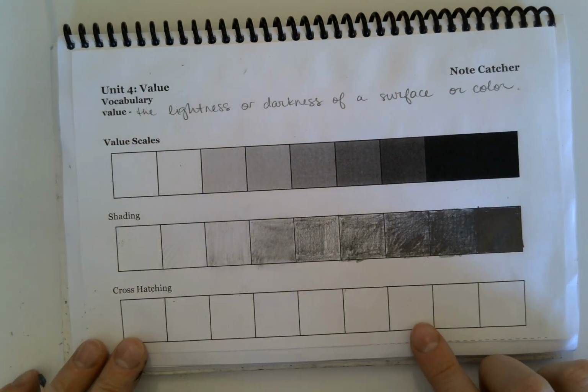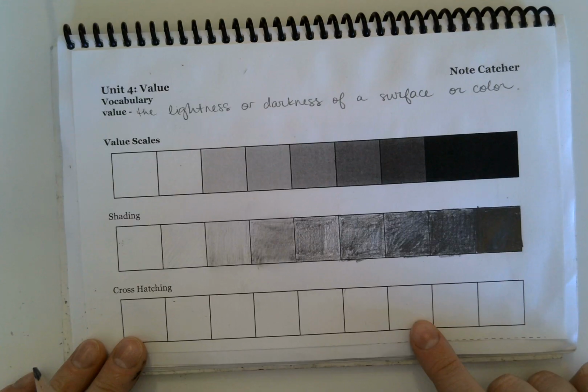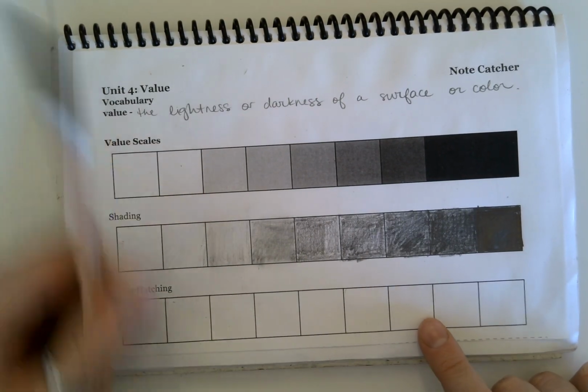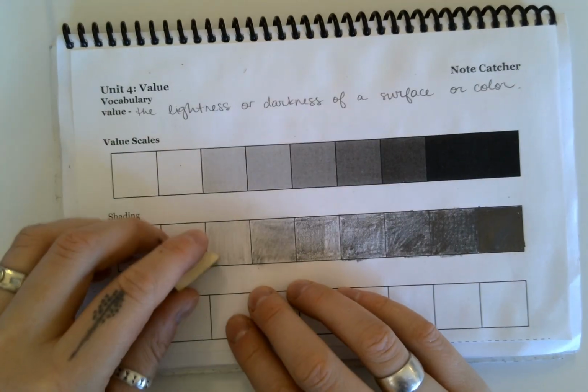I would say this is honestly looking pretty good. My lightest value is definitely as light as I want it to be. I don't know why I added that extra little bit.